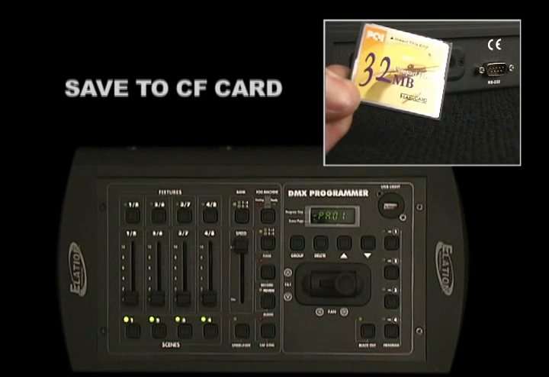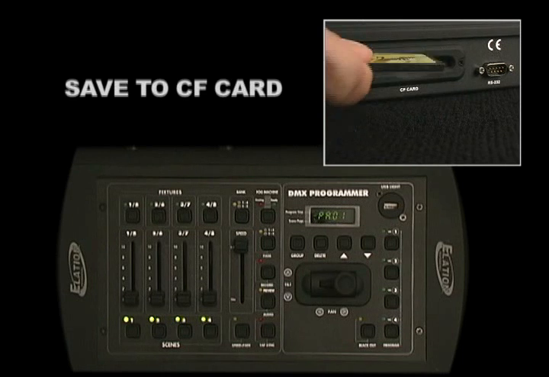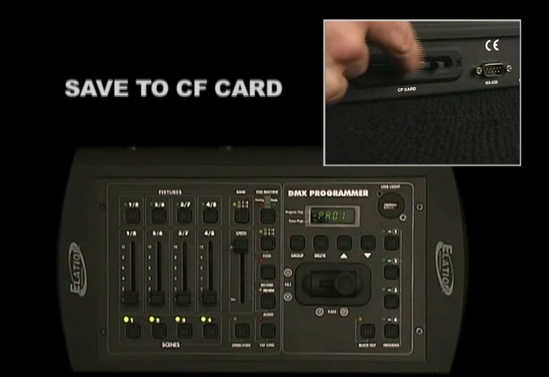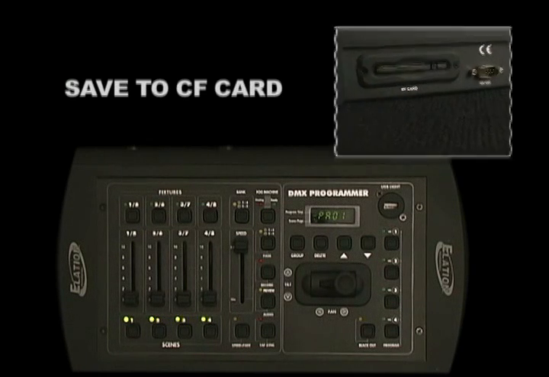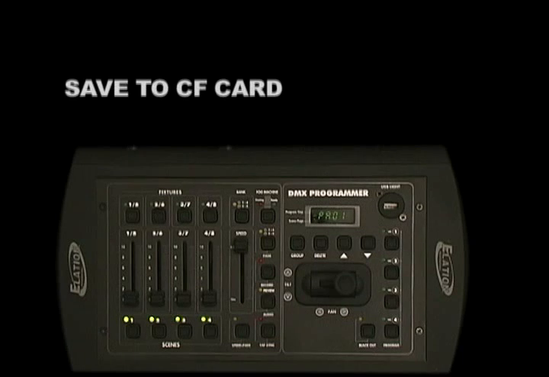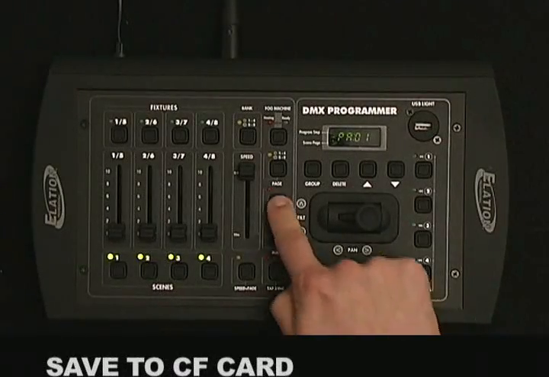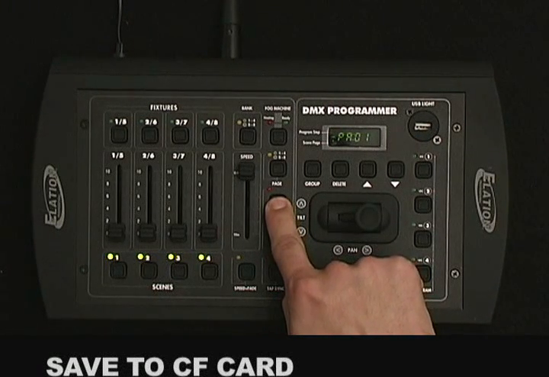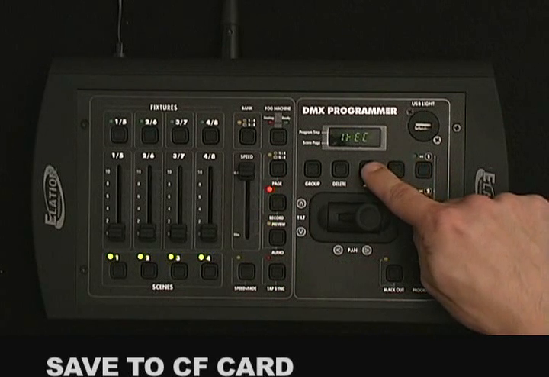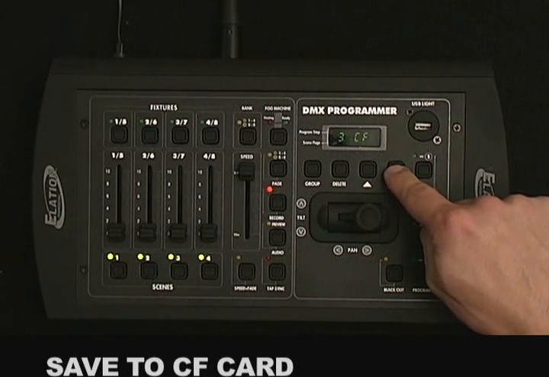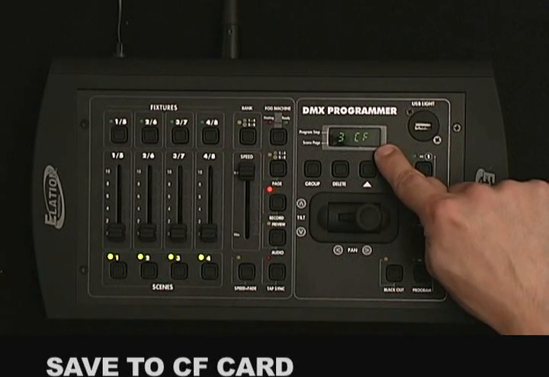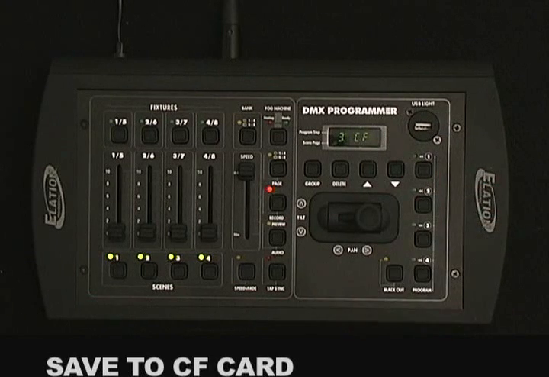To save to the compact flash, press and hold the record button for 3 seconds. Next, use the up or down buttons to get to option number 3, which is the CF option. CF stands for compact flash. Press the record enter button to enter that menu option. From here, you can use the up and down buttons to scroll through 2 options. The first option is ST, which stands for store, or RD, which stands for read. We're going to be storing our information, so we're going to select option number 1.